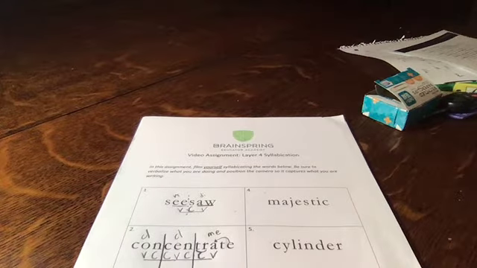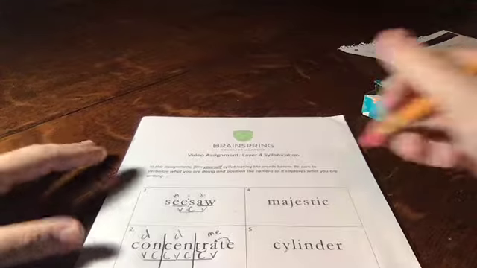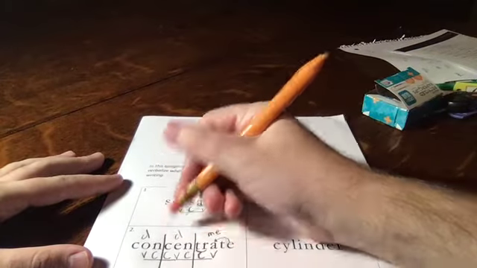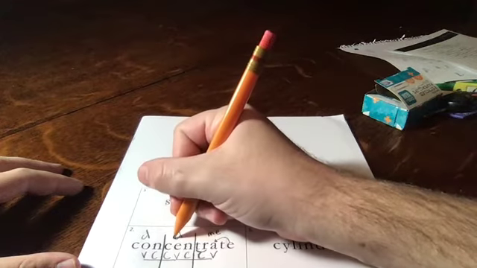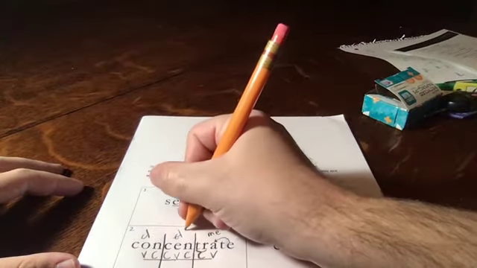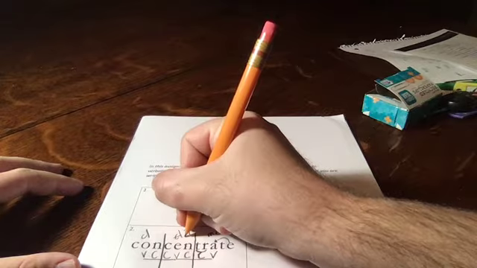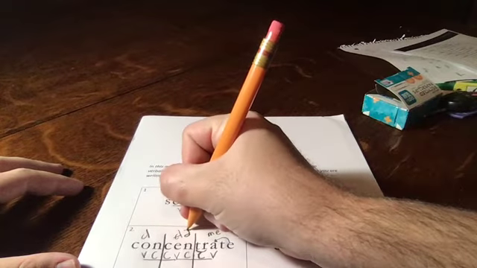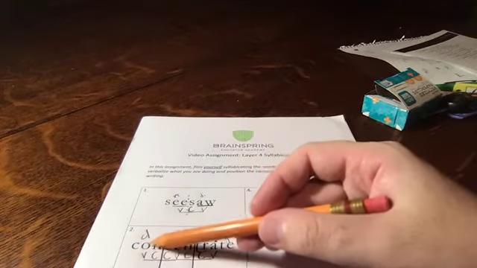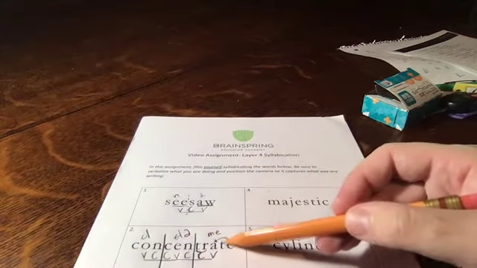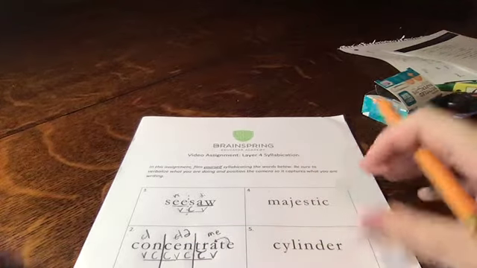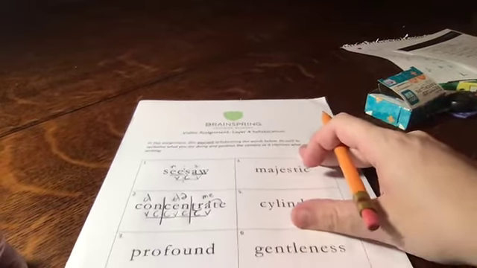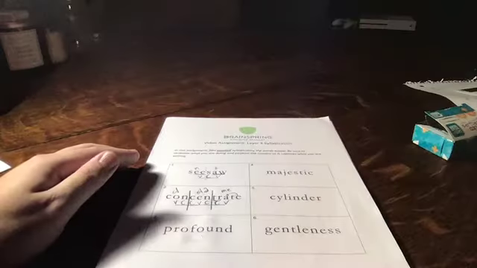So I know my syllable division is correct, but I'd like to try this one as a schwa sound and see how that makes it sound. Concentrate. Concentrate. Sounds good. All right, let's move on to number 3.